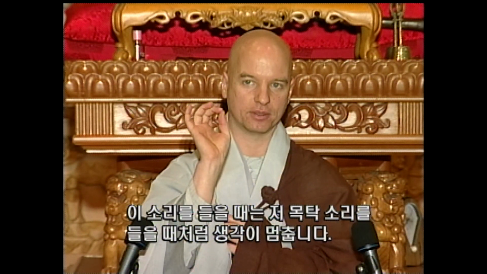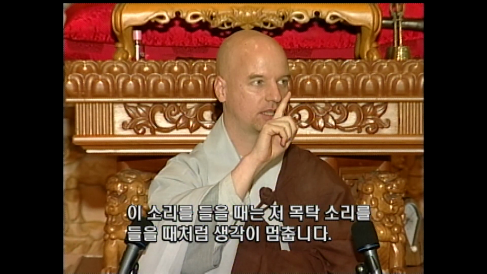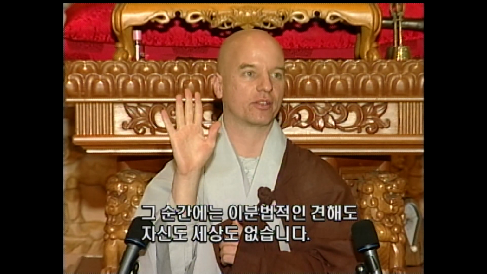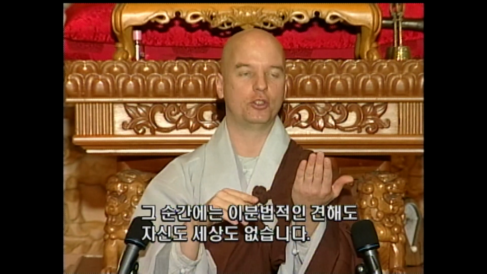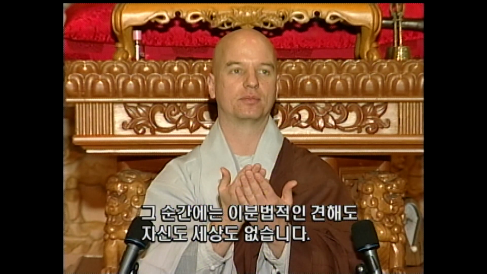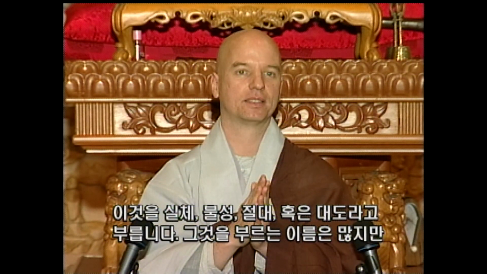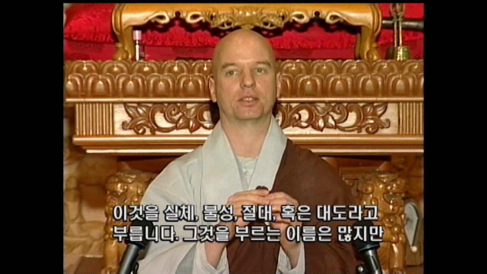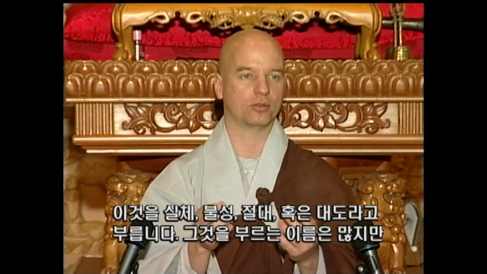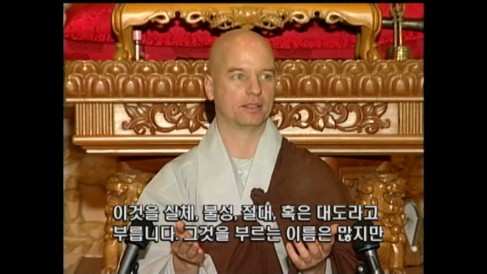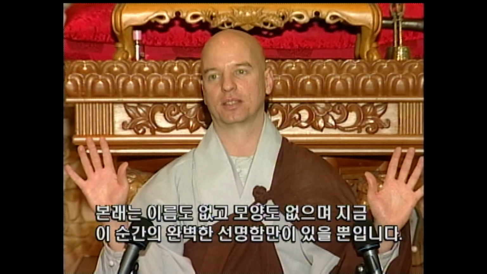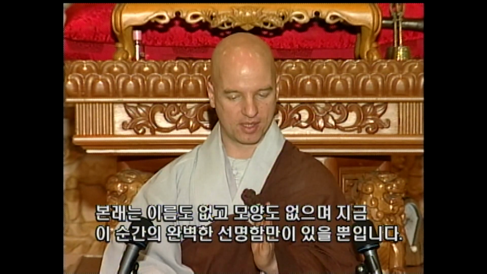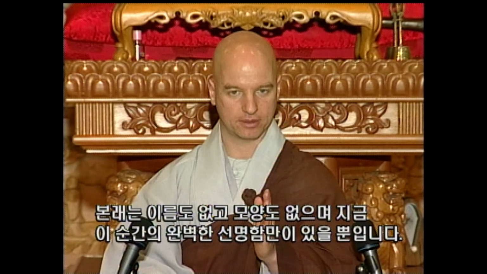When you hear this sound, just like when you hear the moktak sound, thinking stops. There is no dualistic view at that time. There is no you and the world at that time. We call this substance, or Buddha nature, or the Absolute, or the Great Way. There are many, many names to it. But originally, no name, no form. But just this moment, completely clear. Okay?